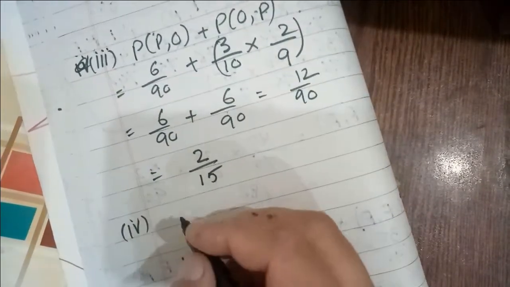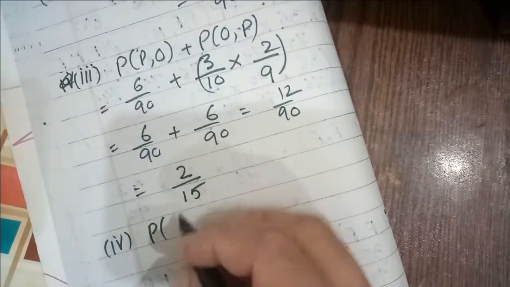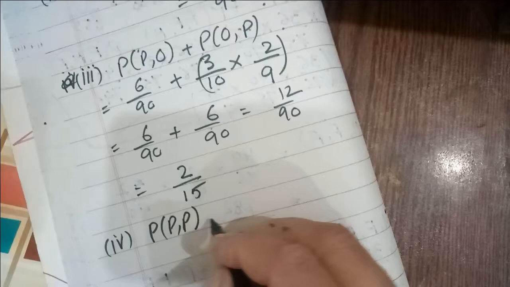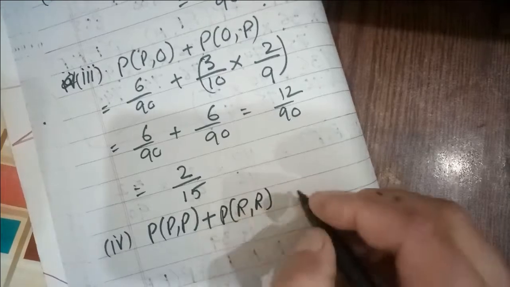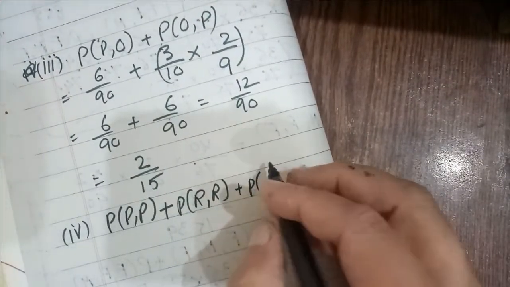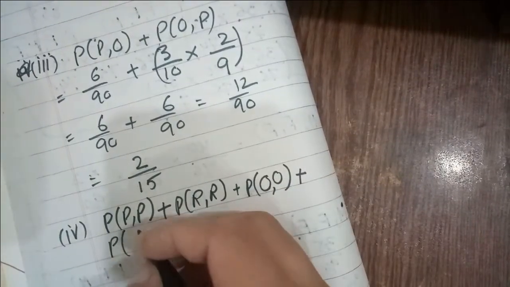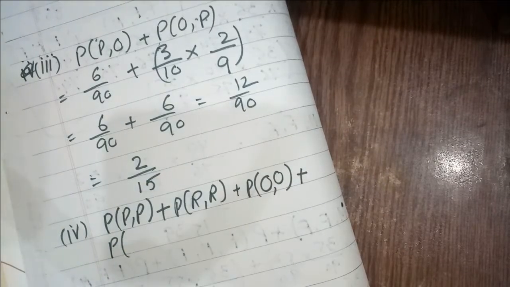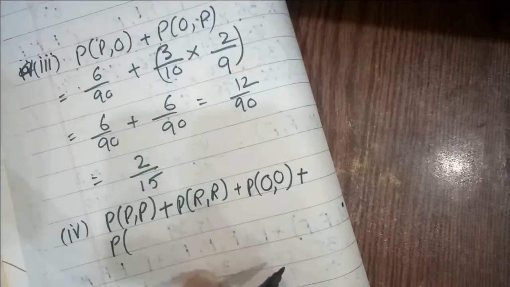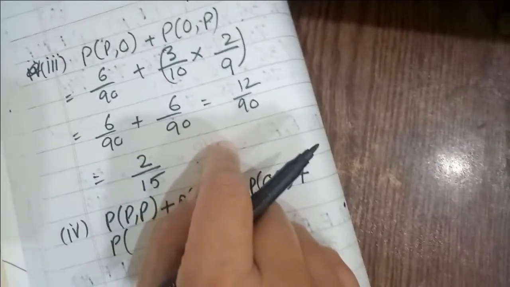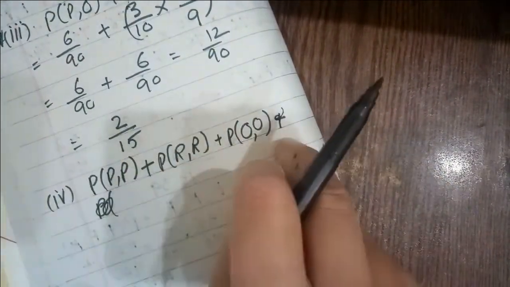Part 4. The two cards bear the same letter. So it will be probability of getting 2 P's plus probability of getting 2 R's, yes, RR, plus probability of getting 2 O's plus probability of getting no repetition. P, R, O only, 3, only 1 T, 1 I and 1 N, so they cannot repeat. So that is why we have to find these probabilities and then add them.